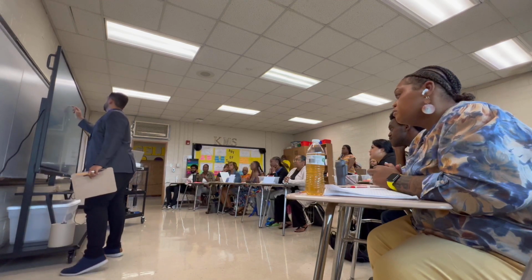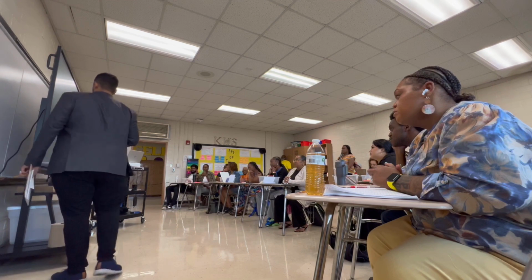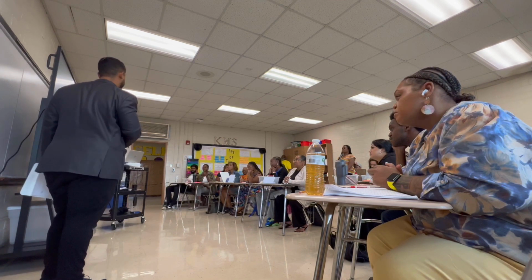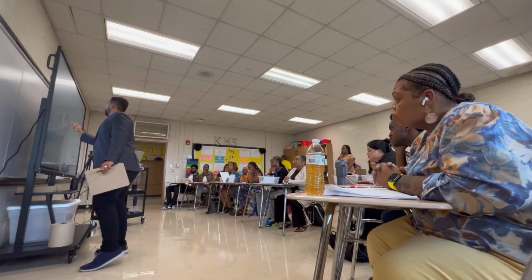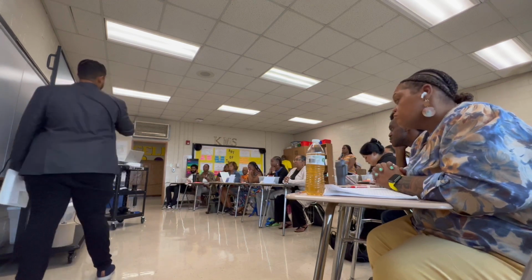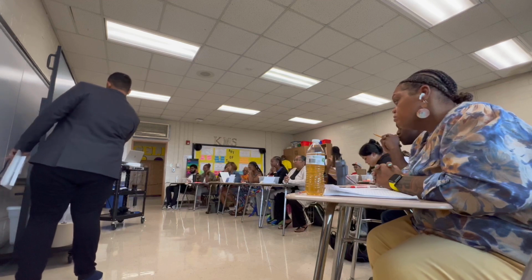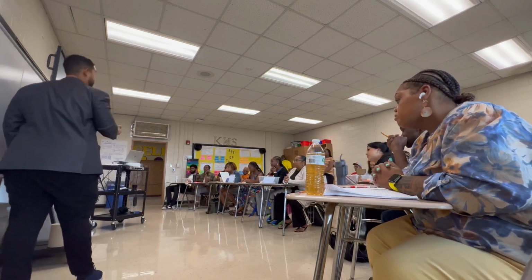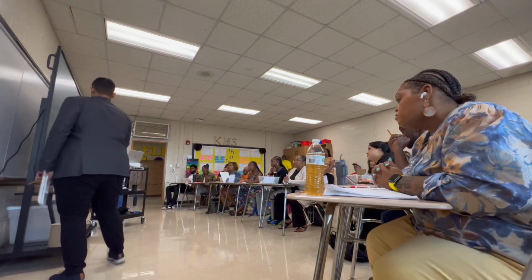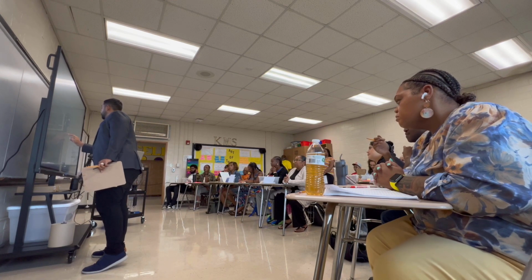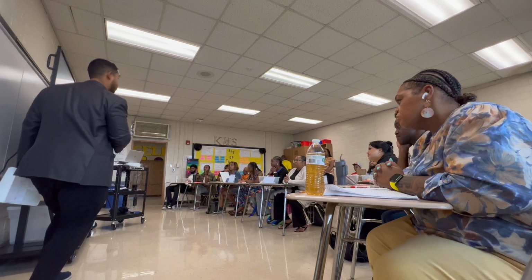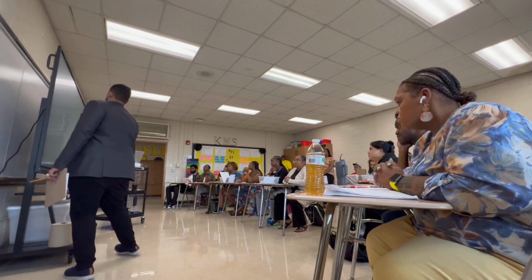Okay. And then what are the factors of each smaller region? 20 and 7. Beautiful. Right, so all you do is bring it down because it's already separated by the distributive property. Correct. And then what is the area of each smaller region? 100 plus 35. And what is the total area? 135. 135.